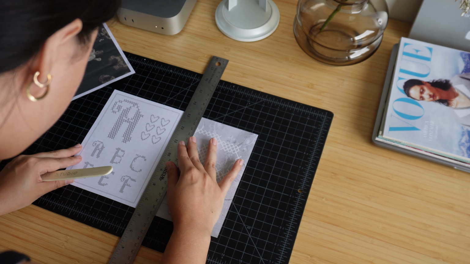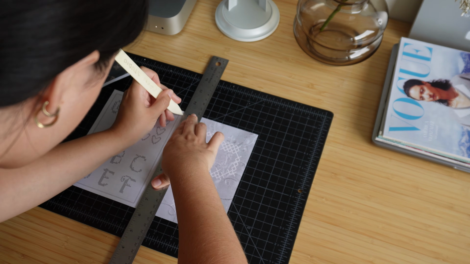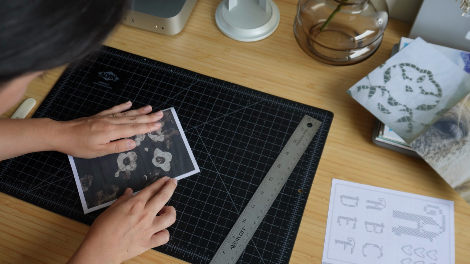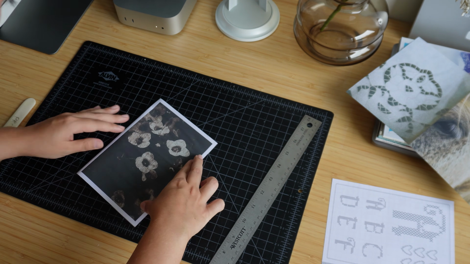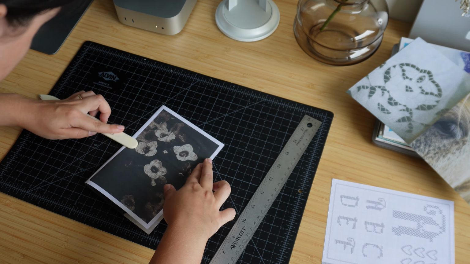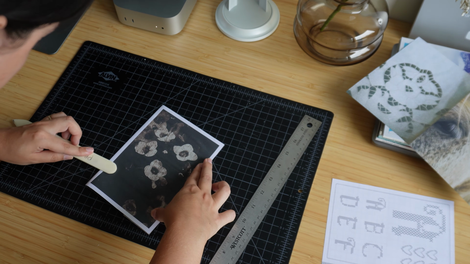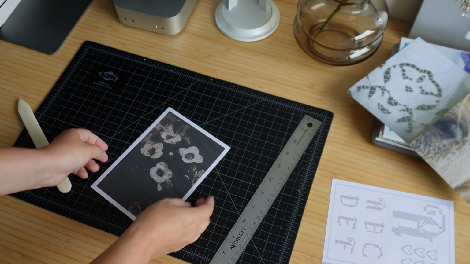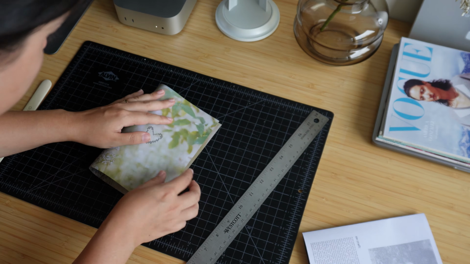I then used a bone folder and my ruler to make a crease so that I could fold the pages, and then you use the bone folder on the other end to kind of flatten it so there's no ripples or any mistakes when you fold paper. It's a very good trick.